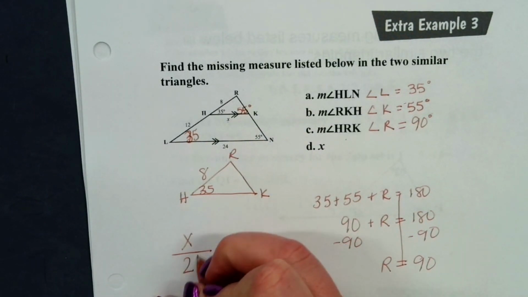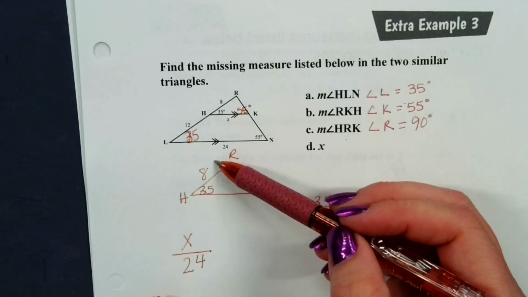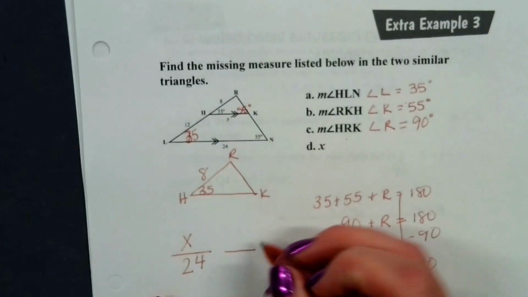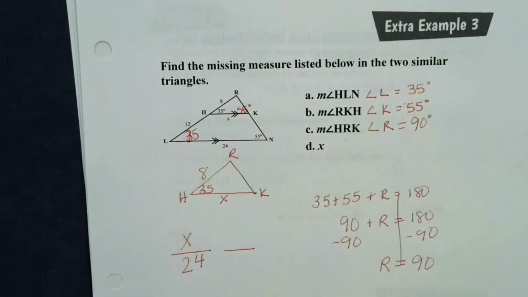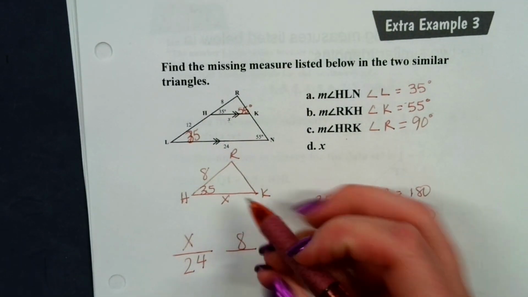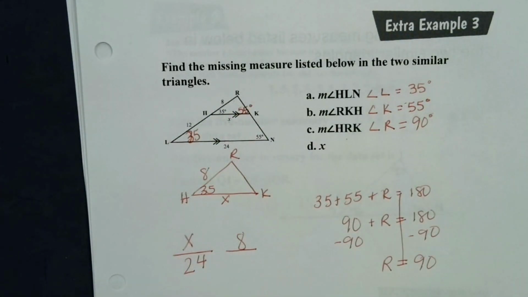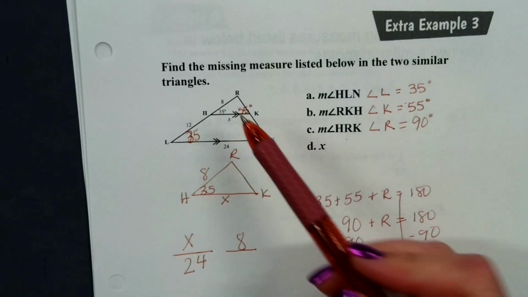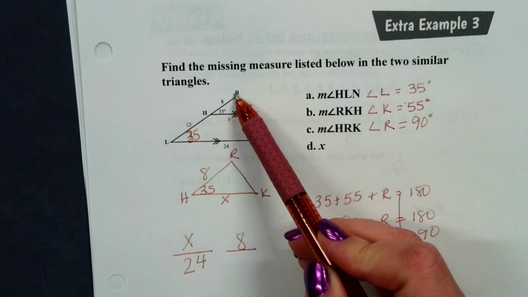24. So now we're only looking at this stuff on the outside of the shape. Okay. And if you look at our little triangle again, because X was here, what other length do I know? 8. And what does 8 correspond to on this outside triangle? 12, and because 12 only goes from here to here, 8 goes from here to here.